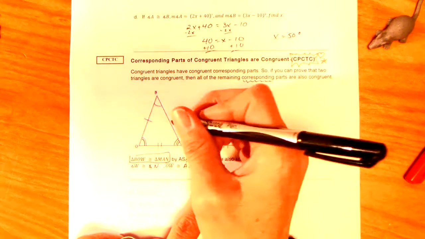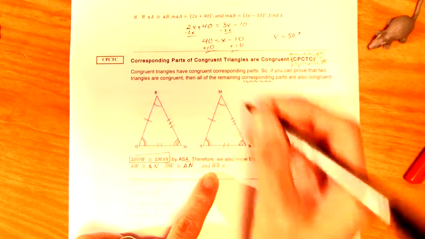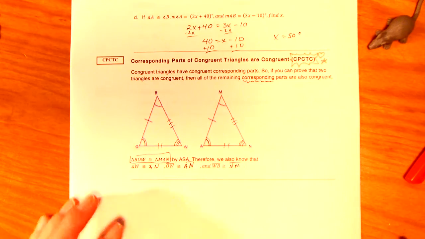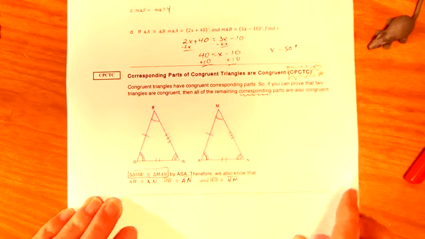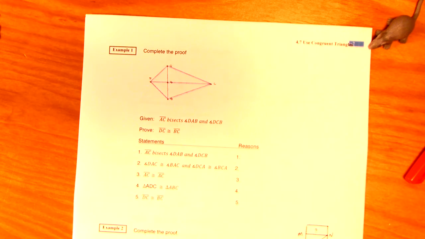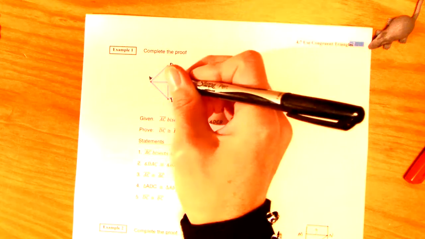And WB is congruent to NM. That's segment. All right, so far so good? Now, there's not a lot on these pages, so this should go pretty fast. All right, complete the proof. So this one kind of looks like a kite. I like these proofs. If you can read this, this is A, B, C, D, and E.